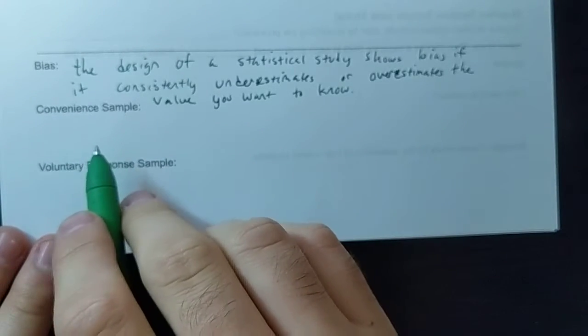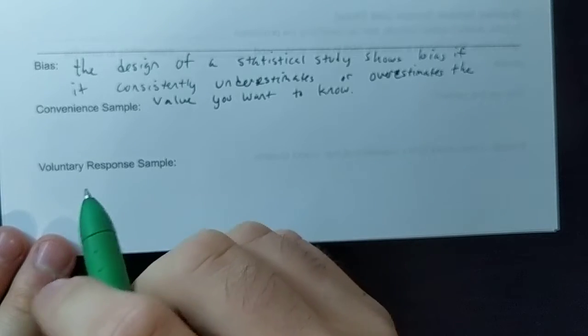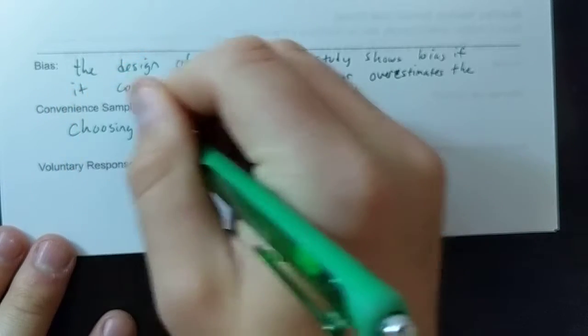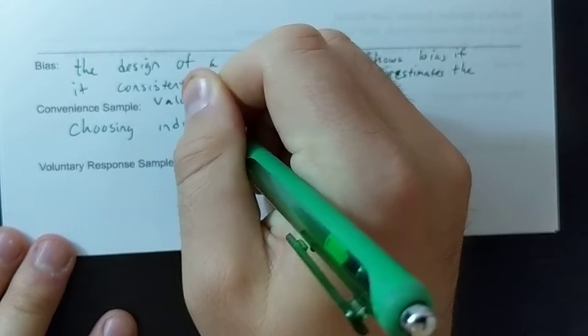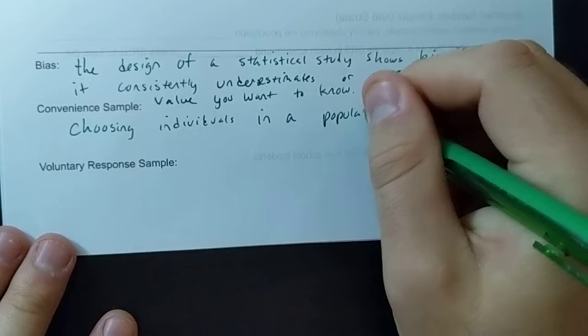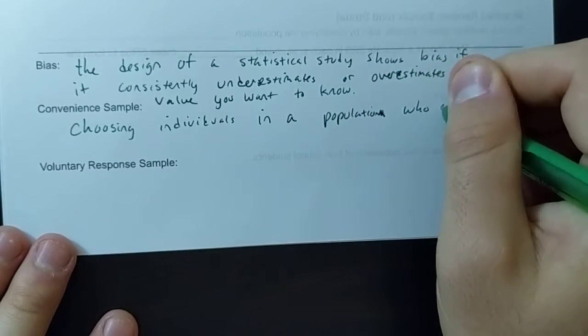A convenience sample and a voluntary response sample, they're kind of right in the name. For a convenience sample, you're going to choose individuals from a population who are easy to reach, and that'll result in a convenience sample. So, choosing individuals in a population who are easy to reach.